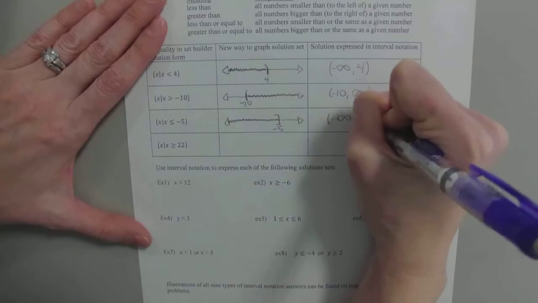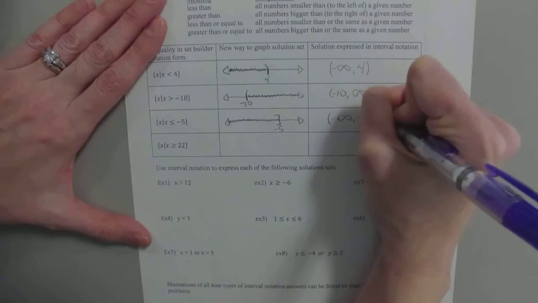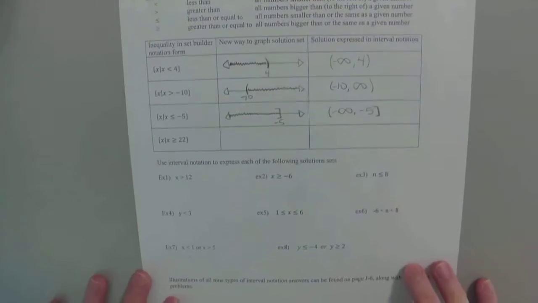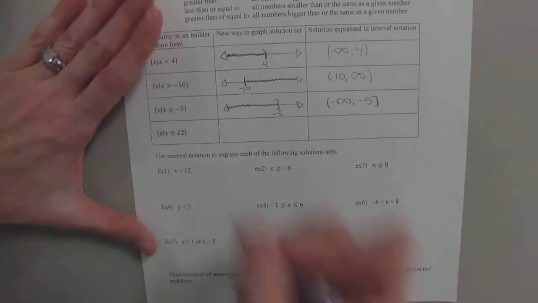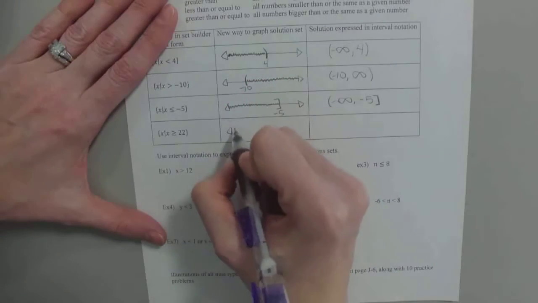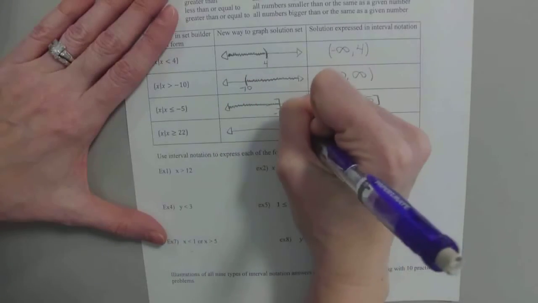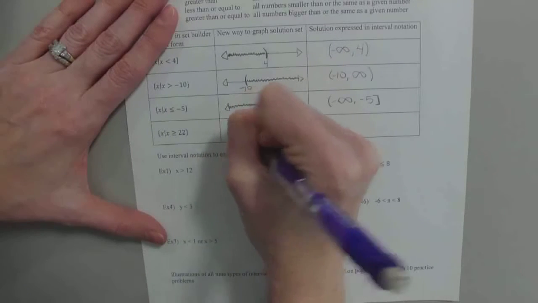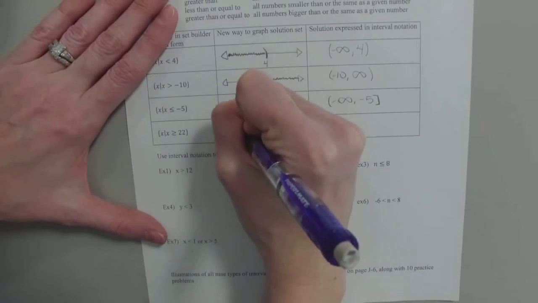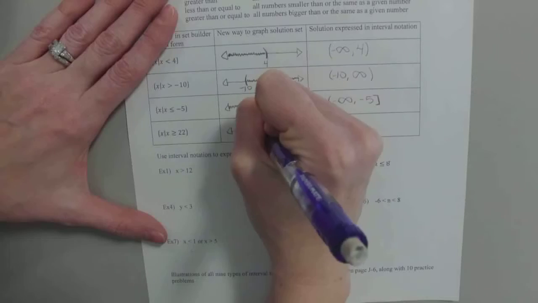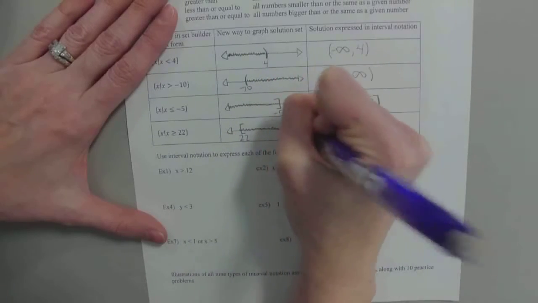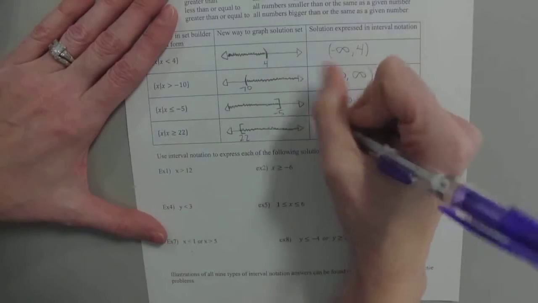So our lower bound's negative infinity. Our upper bound's -5, but -5 is included, so we'll use a bracket. And then I think most of you have already done the bottom one. Let me catch up with you. We're going to do x greater than or equal to 22, so we'll do 22 and higher, but we're including 22, so we'll have a bracket opening towards our shaded area.